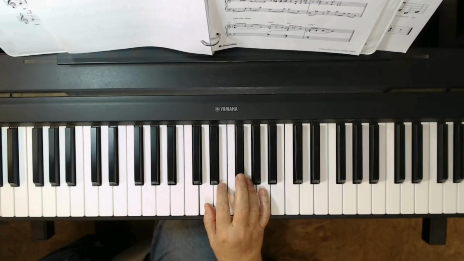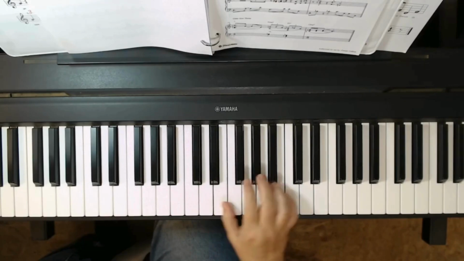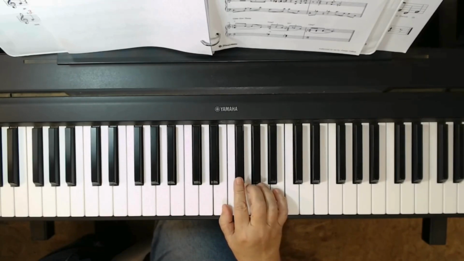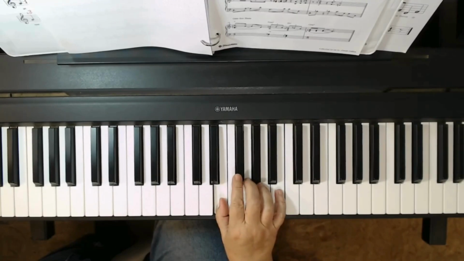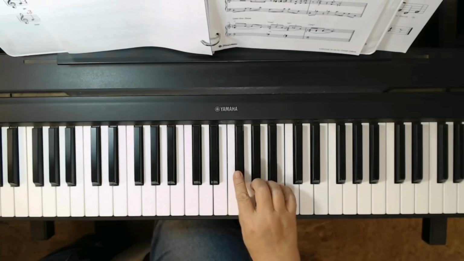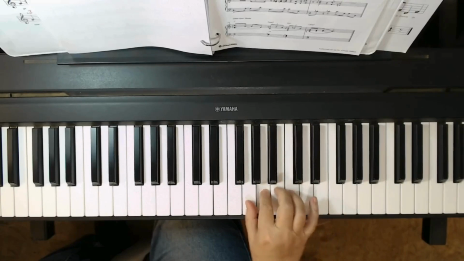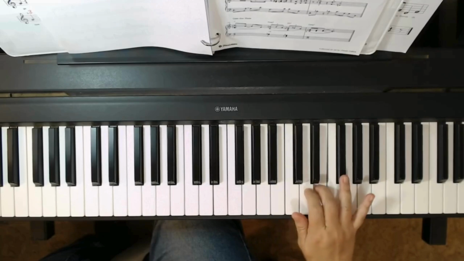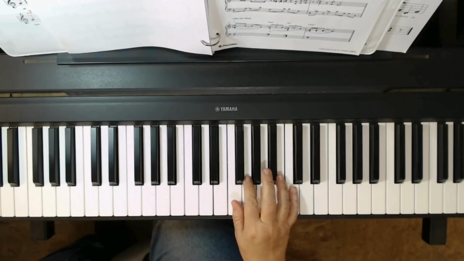Now Mixolydian. Now Aeolian, which is E minor. And then Locrian. Well, I'm not going to start with my thumb up there. I'll start right here. 2. Oops. It's an F sharp at the top as well. All right. That's how you do it.